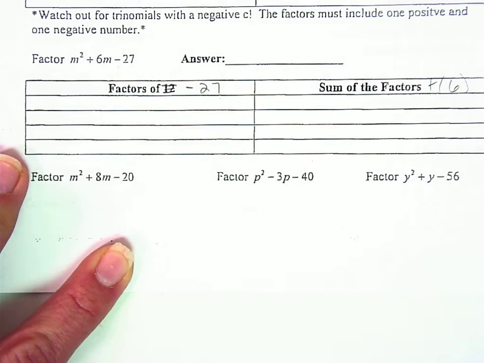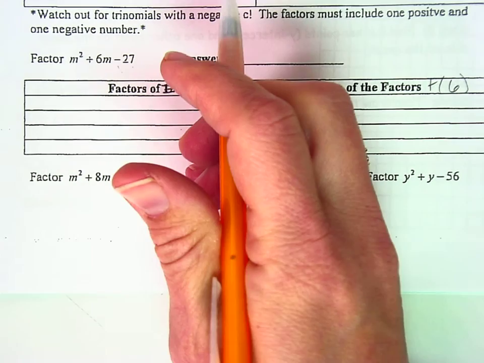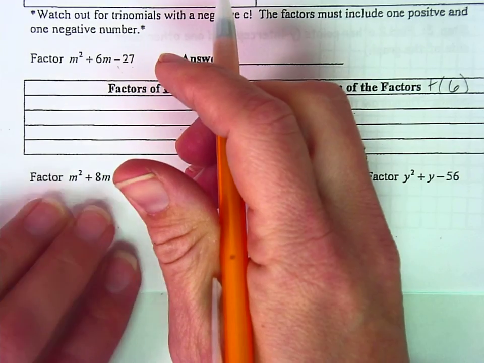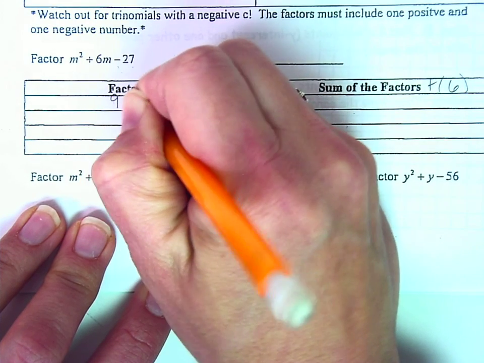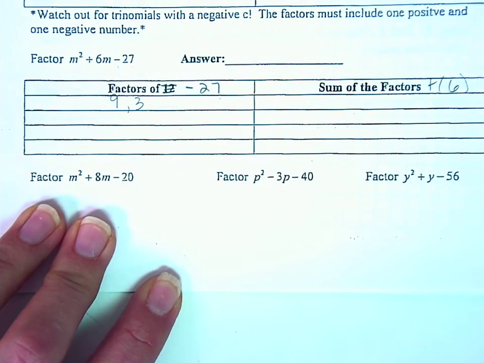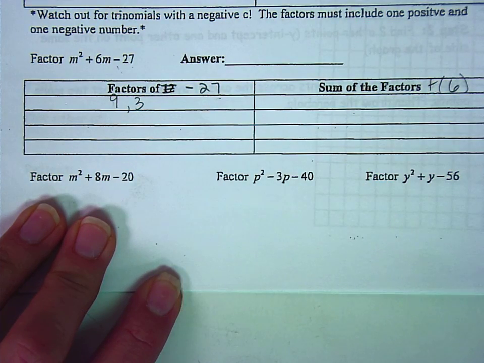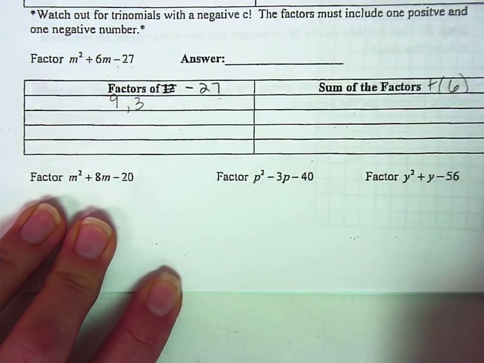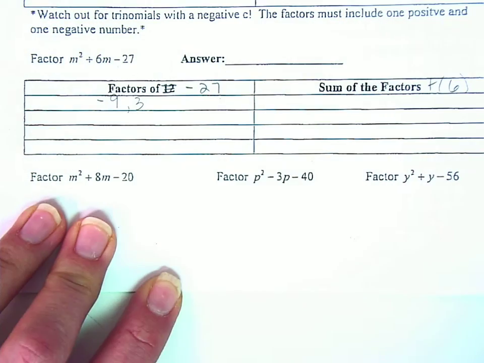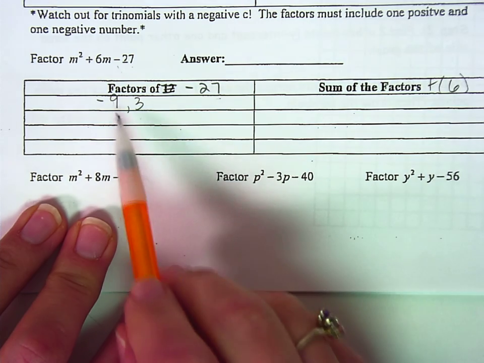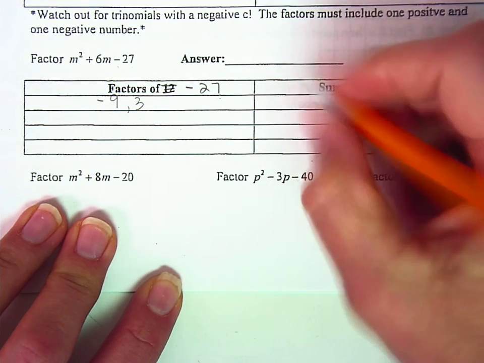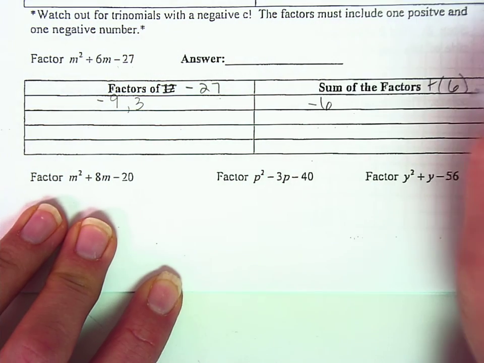So let's see, what numbers times together give me 27? Let's try 9 times 3. 9 times 3 is positive 27. I want it to be negative 27. Let me try to make this negative 9 times 3. Negative 9 times 3 is negative 27. Good. However, negative 9 plus 3 is negative 6. I want this to be a positive 6.